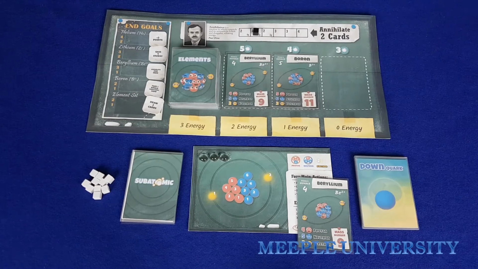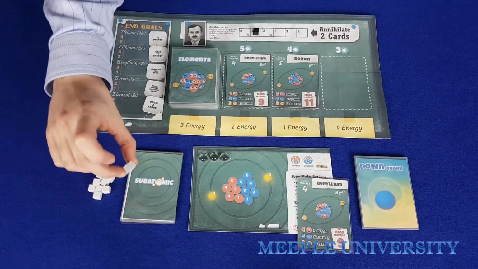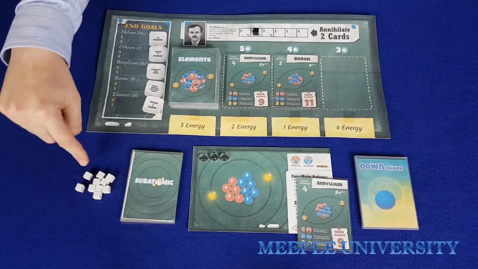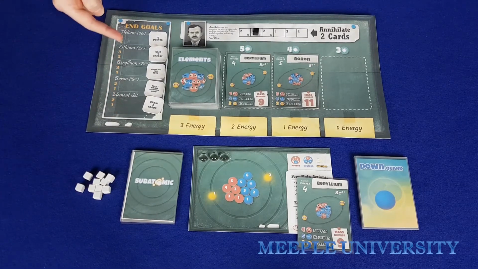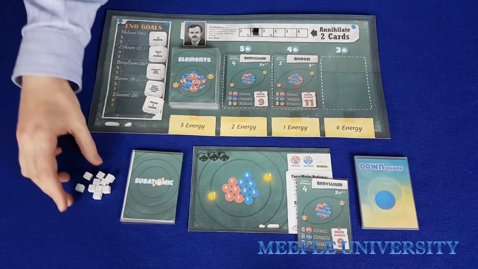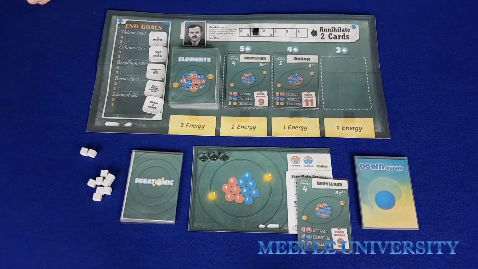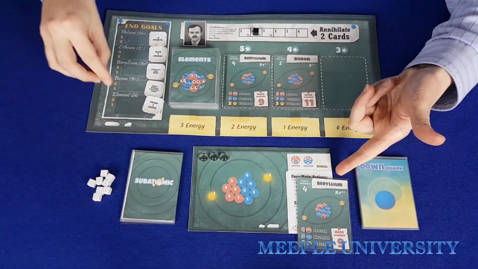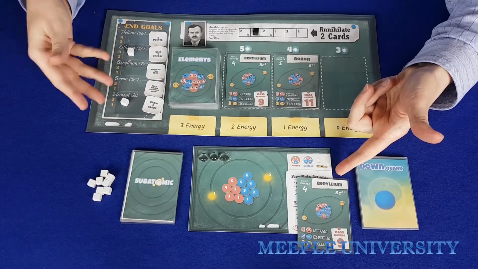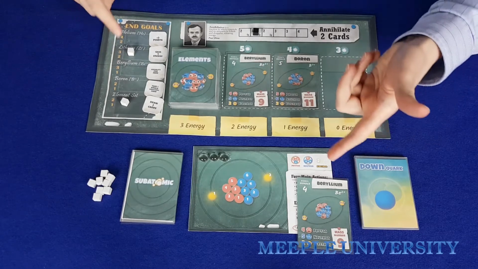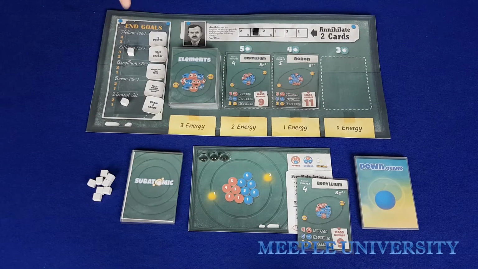Next, once the player has claimed an element, he or she places 2 goal markers, which are the cubes in his or her colour, onto different end goals on the board, with the restriction being that a player cannot place a cube into the end goal of the element that was just completed. So in this case, the player could place goals in any of the 5 goals except for beryllium. Players will be attempting to get majorities of cubes in these end goals in order to gain more victory points at the end of the game, and we'll see how that works later.